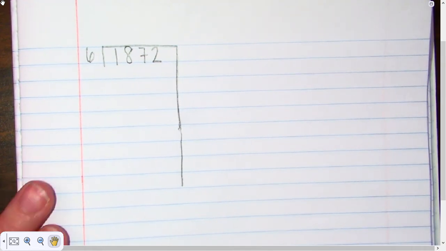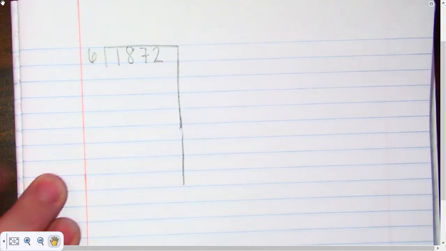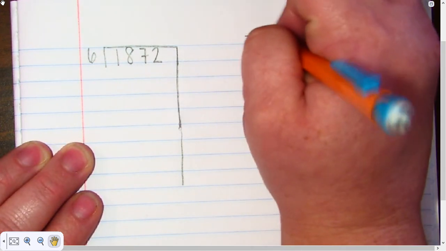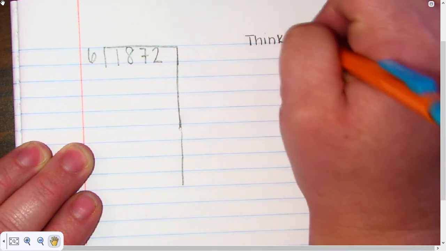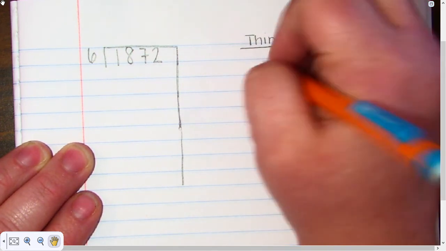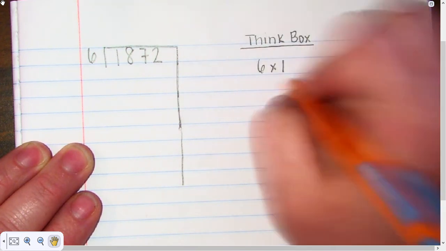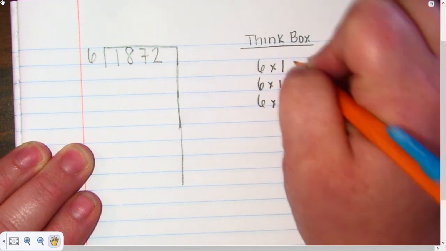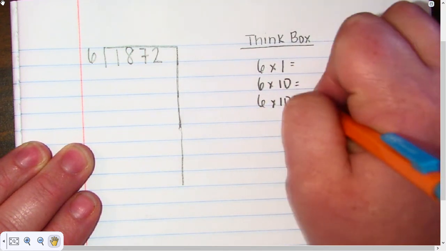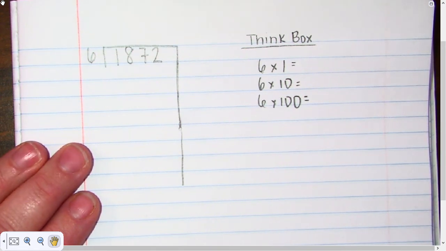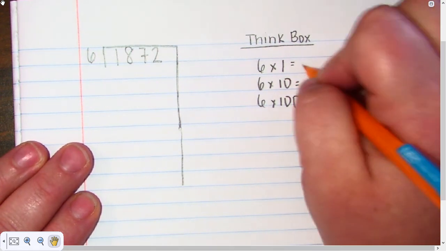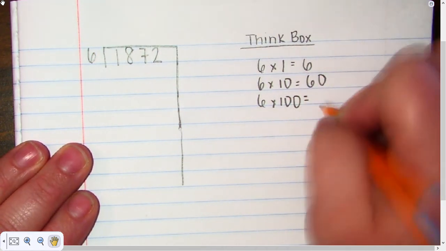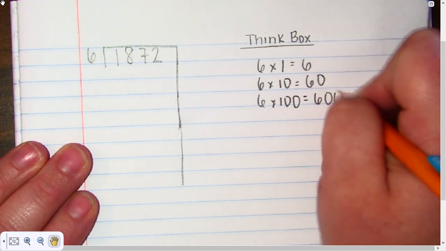So when we solve this problem, 1,872 divided by 6, the very first thing that we're going to do is create a think box. And that's where we're going to list the facts that we know about the number 6. So we're going to start with 6 times 1, 6 times 10, and 6 times 100. Those are the 3 facts that we should always start with because those are going to be the most helpful when we're first starting out with division. So we can go ahead and fill in those facts that 6 times 1 is 6, 6 times 10 is 60, and 6 times 100 is 600.